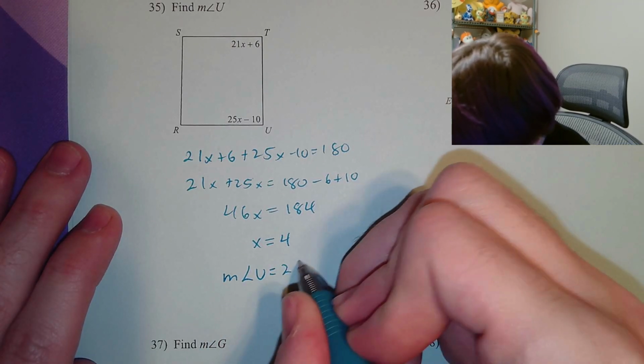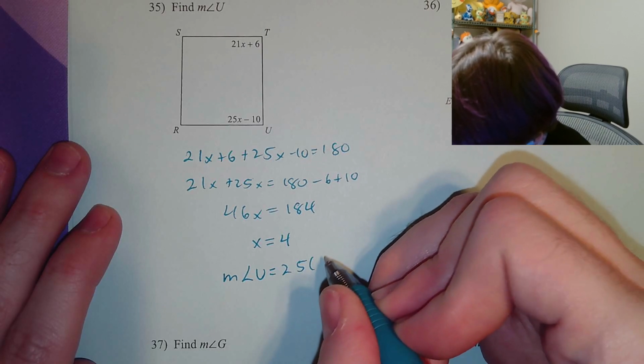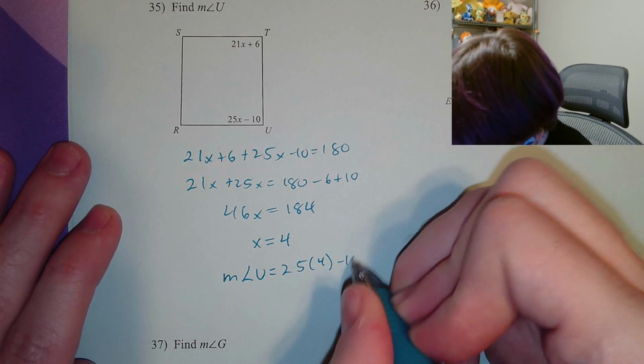And you might have actually been able to figure out if that was a 90-degree angle. It looks like a square as it is, but probably better just to show the work for it.